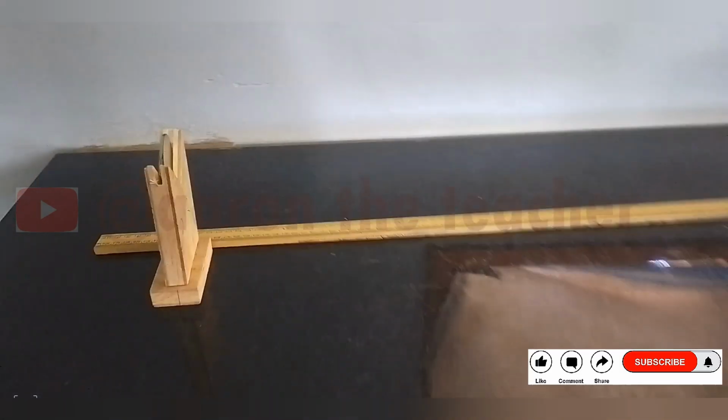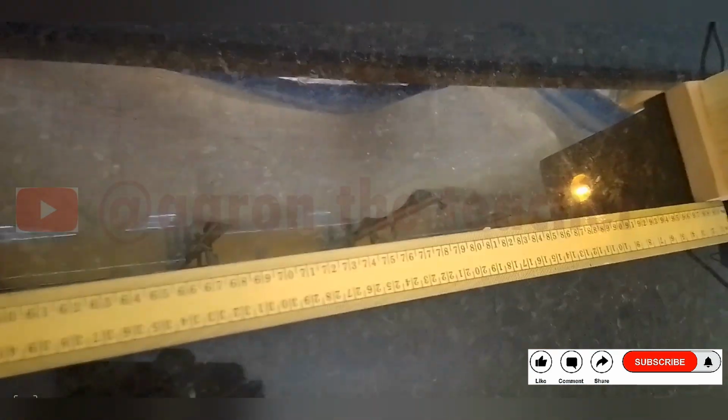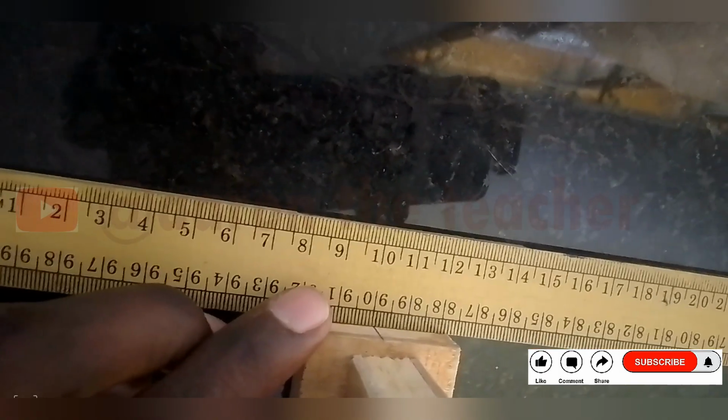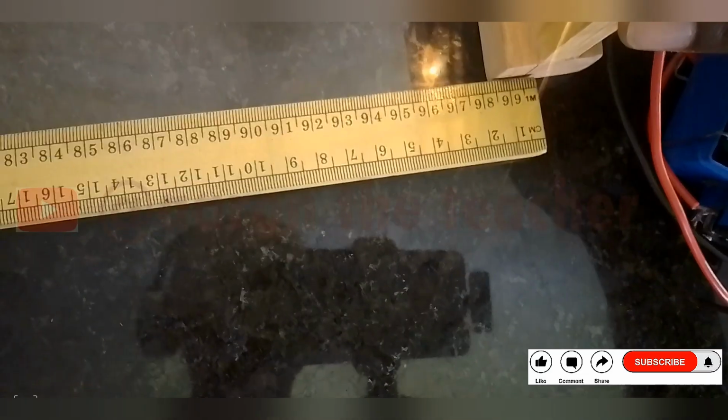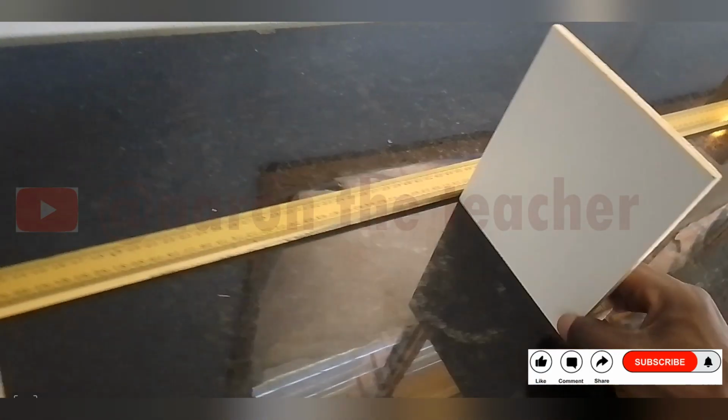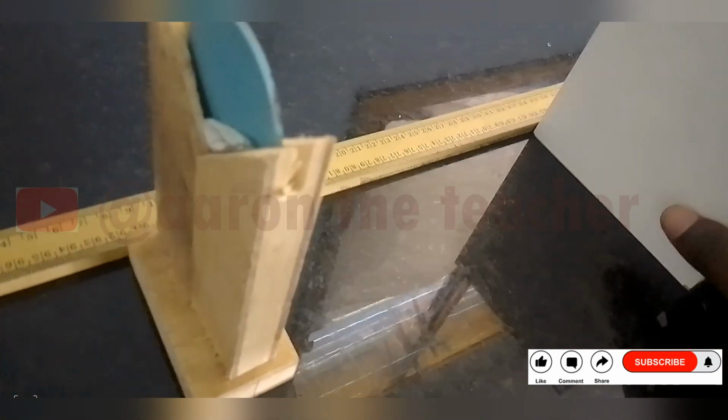So how am I going to vary it? You can look through. I measure the distance between this point and the other side to be 90. So I come to this point and place my mirror here. Then I also make sure that this point is at 0, so that the distance is 90. Then I move my screen until I see a sharp image focused on the screen.